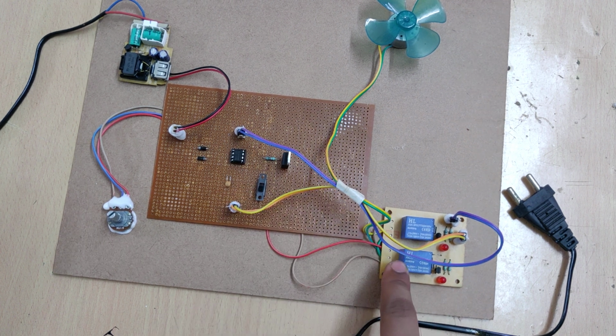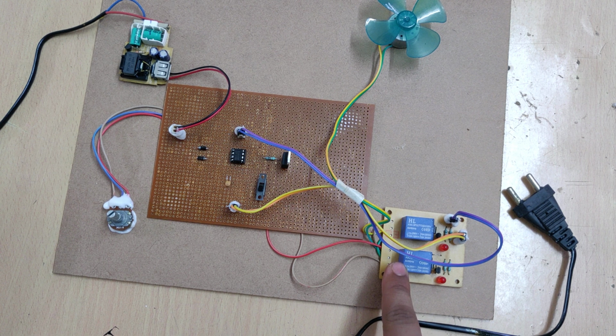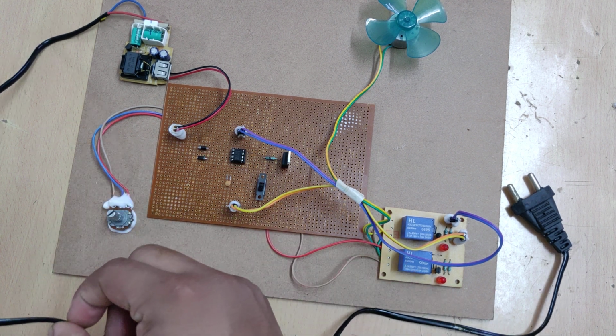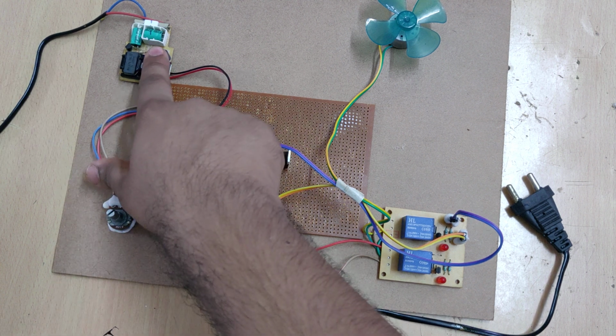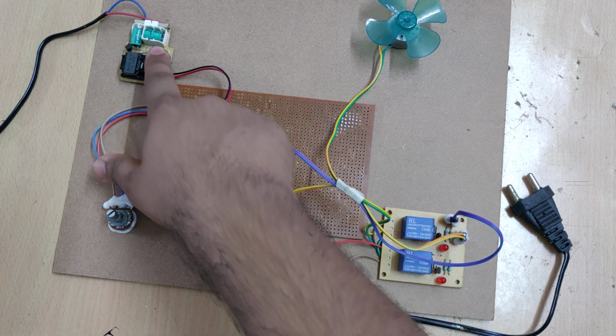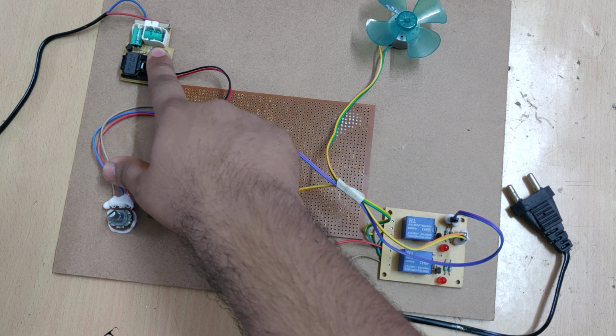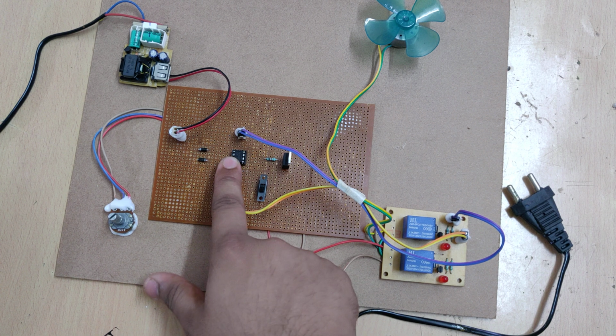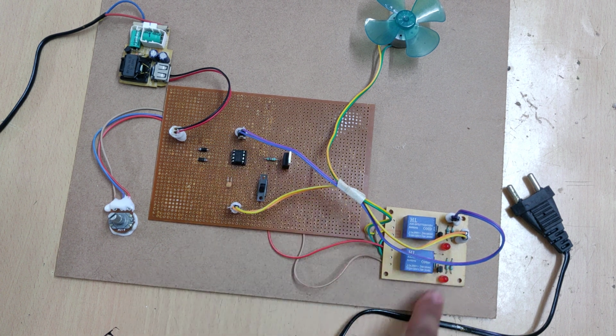That output is given to the input of the relay boards, and these 2 relays are used to change the polarity of the DC motor. Whenever we change the polarity, the direction of the DC motor will change. We provide 230 volts input to this regulator power supply, which will provide the 5 volts constant power supply, which is sufficient for the 555 timer along with the 2 relay boards.